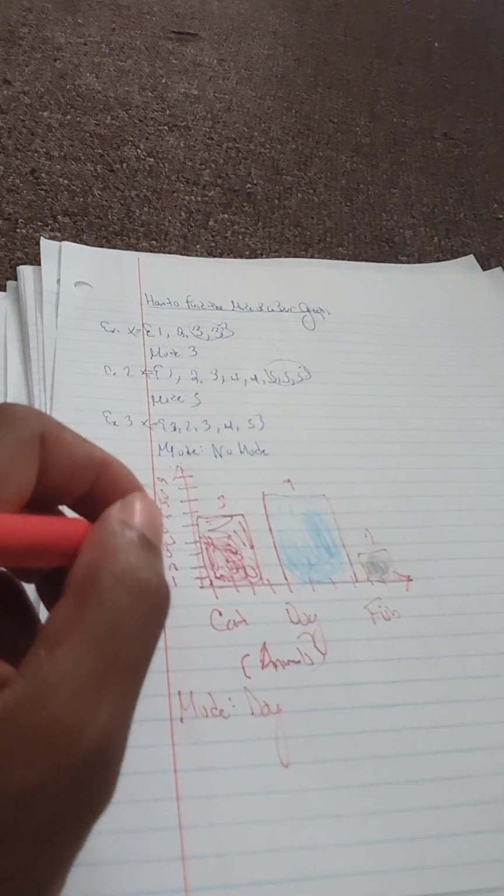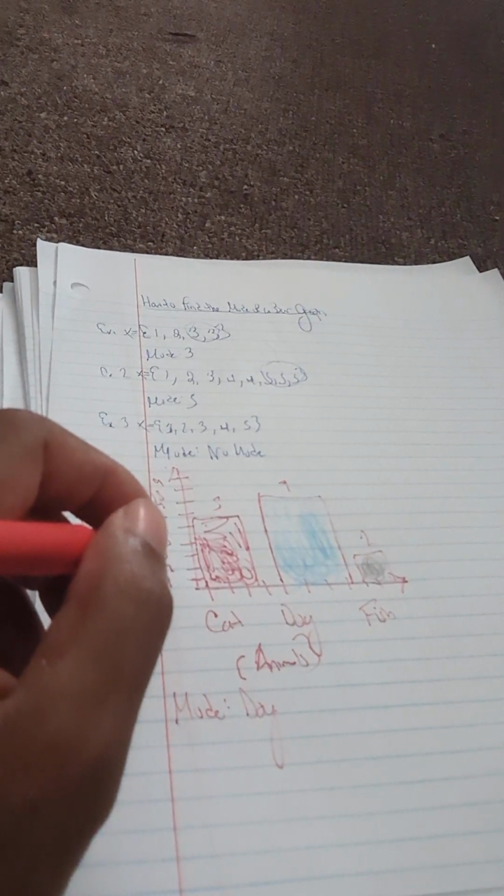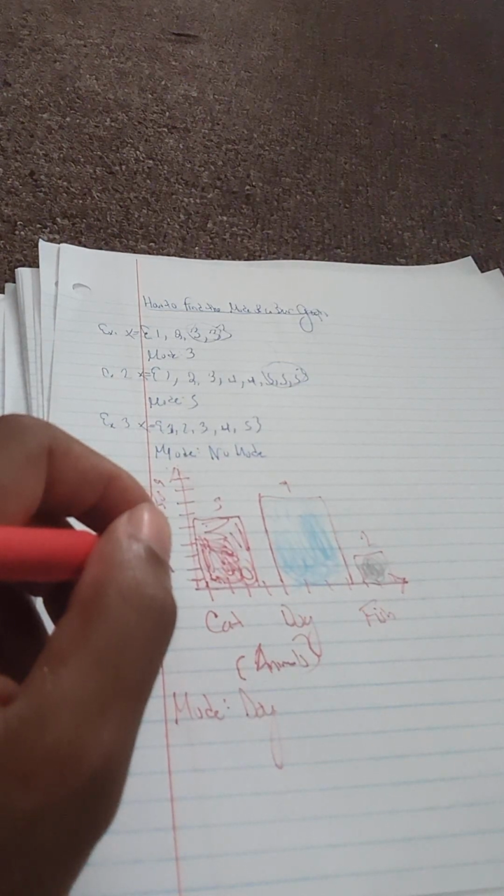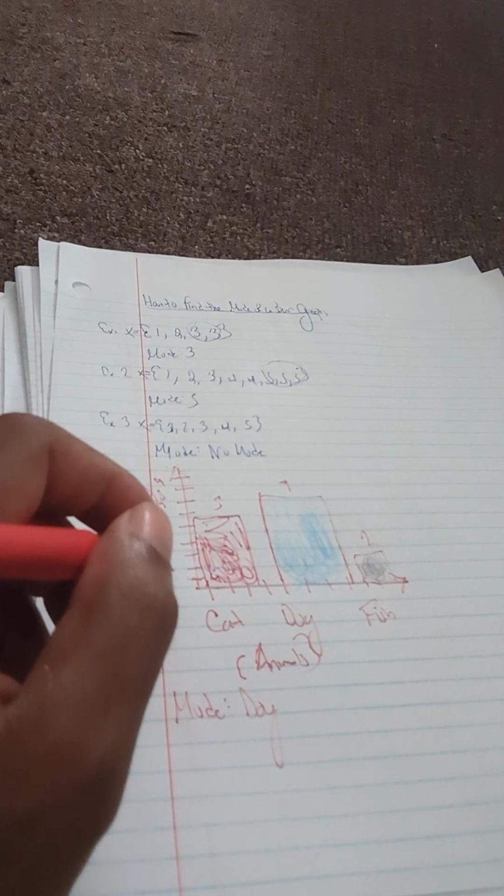More than likely it would be written in a question, where it would say something like, how many people like the animals the most? And then you would answer, well, in the classroom, people like dogs the most. So the mode in this case would be dogs, because 7 students like dogs. In a bar graph, the highest bar is the mode.